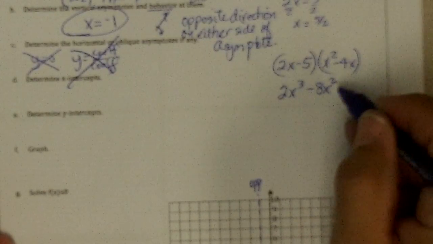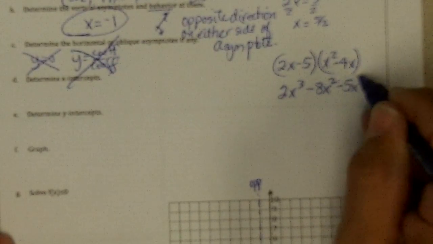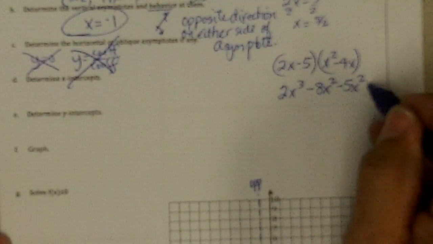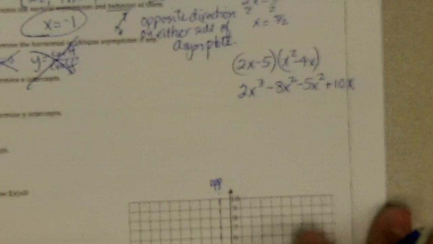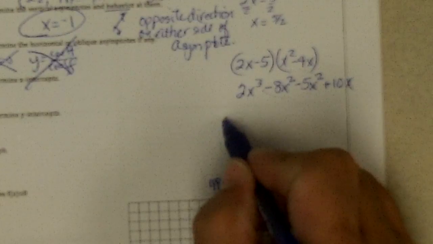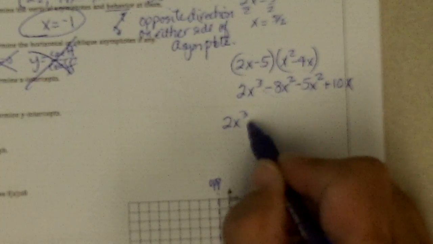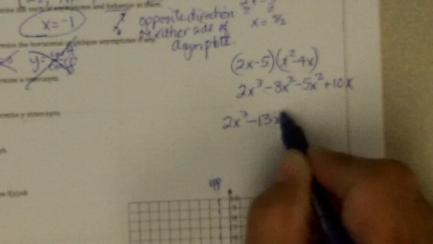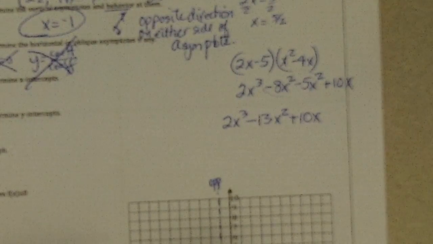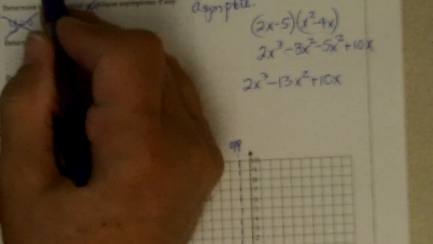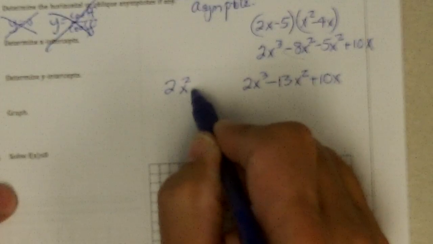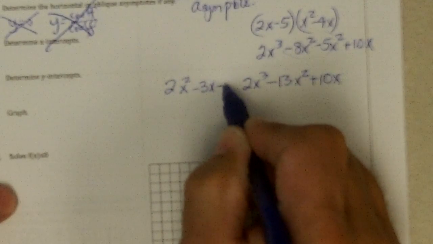Negative 5 times x squared is negative 5x squared. And negative 5 times negative 4x is plus 10x. And those two can be combined, so I'm going to have 2x to the third minus 13x squared plus 10x. And I need to divide that by the denominator, which was 2x squared minus 3x minus 5.